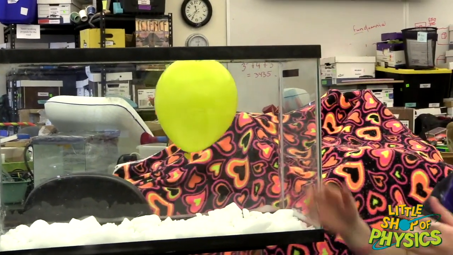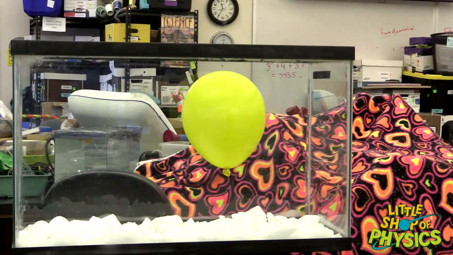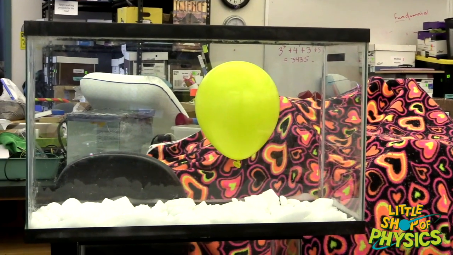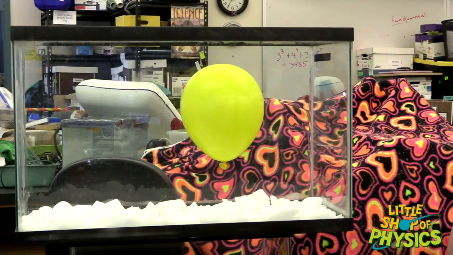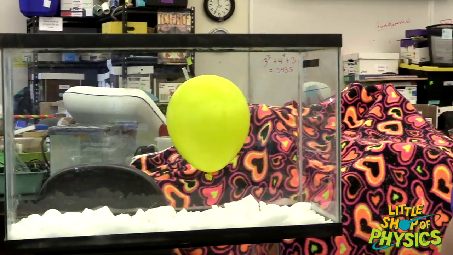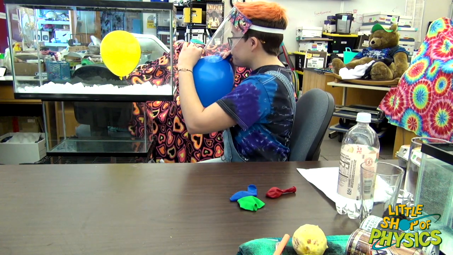whoa! It floats! It's because the air in the balloon is less dense than the CO2 that comes off of that dry ice. That's amazing. It's just floating on a dense layer of gas in the bottom of that tank. Oh yeah, and you're going to put in a second balloon, I hope. Awesome. Yeah, we need more of this.